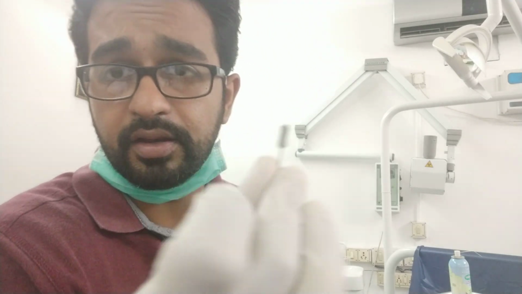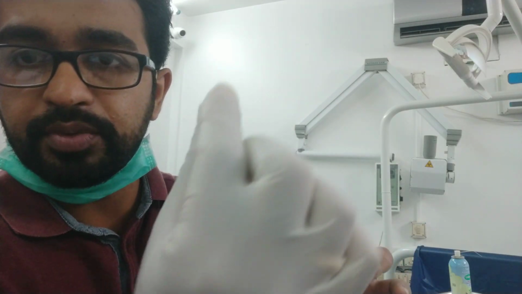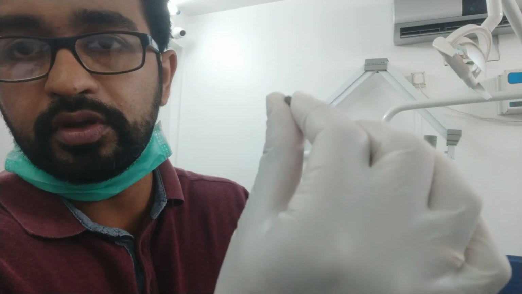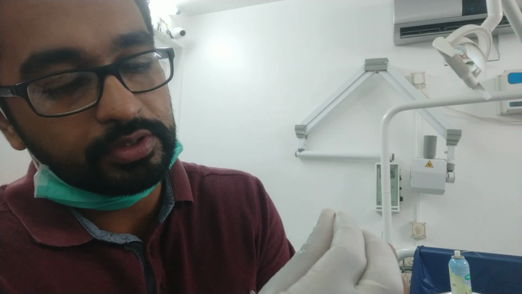You have to take a number 8 file. I have kept here many files for giving demos and all. Many students are also coming and they are learning. So this is a normal number 8 file, which is grey in color. You have to insert that file in a watch winding motion. Watch winding motion like this. You have to hold the file and do like this. You should not rotate it all the way. You should do it in a watch winding motion, and you have to just insert it.